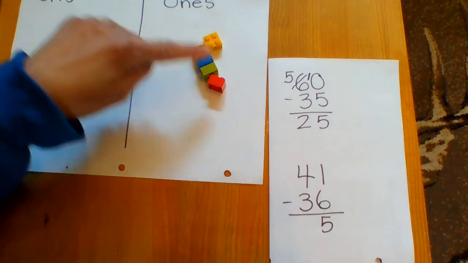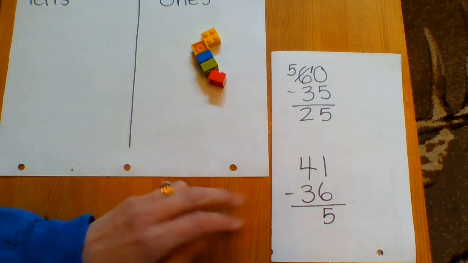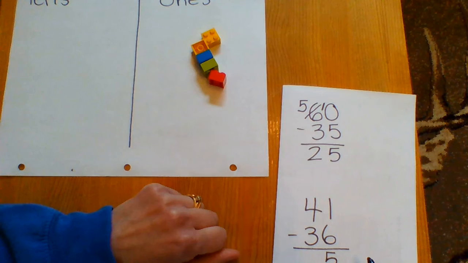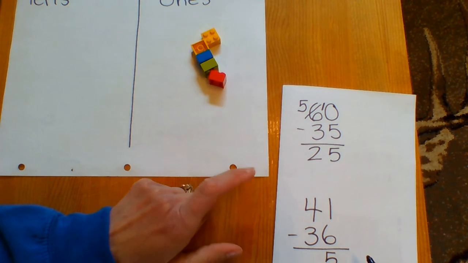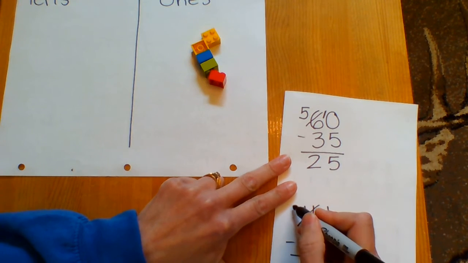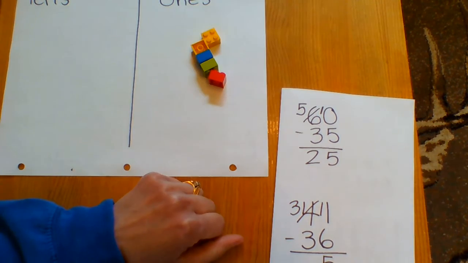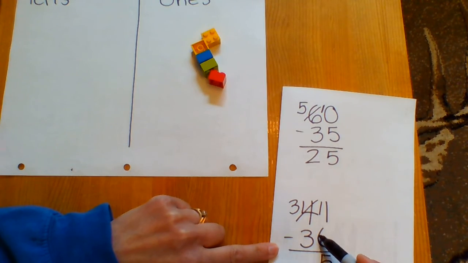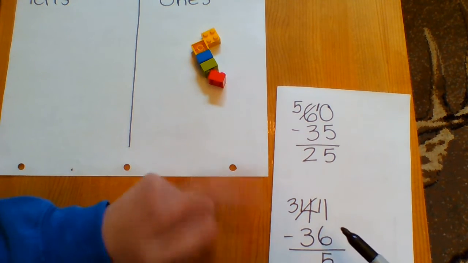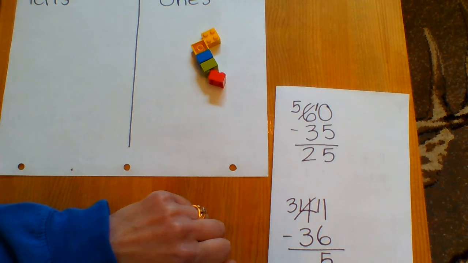All right, looks like my answer is 5. I didn't even need to count them because I can just recognize that that looks like a group of 5. All right, so let's see. 1 take away 6, does that equal 5? No. But remember, that's not really what we started with, was it? We needed to make a trade. So we had 3 10s and 11 1s after we made our trade. So 11 take away 6 will equal 5. 3 take away 3 will equal 0. If you like, you can put a 0 here, but you don't have to.